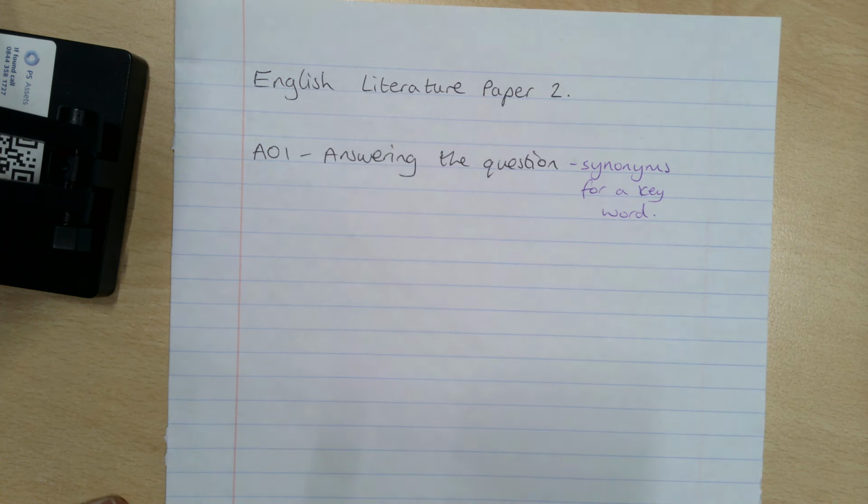And then you can refer to those throughout your response. So for example, if you've got a question about power, you could think about synonyms for power like status, superiority, dominance, and then use those various words throughout your response. So it's about answering the question.